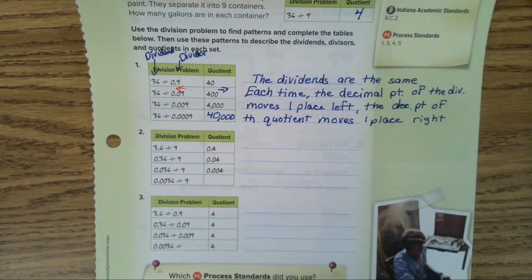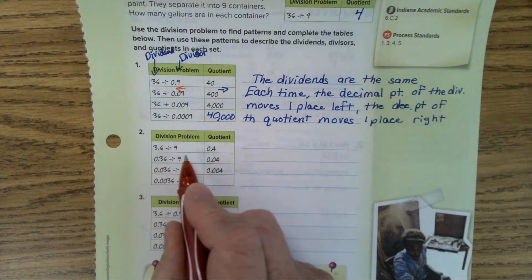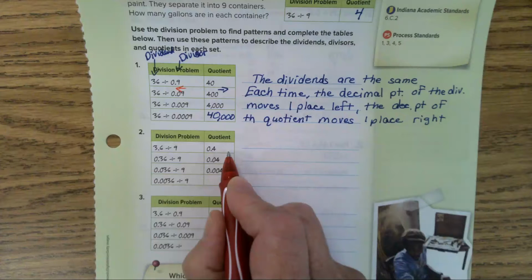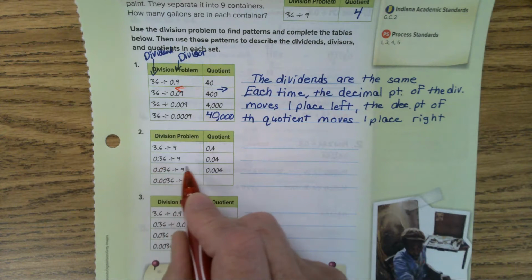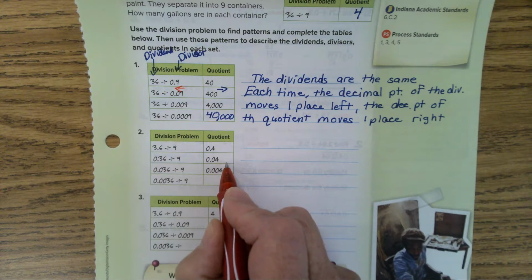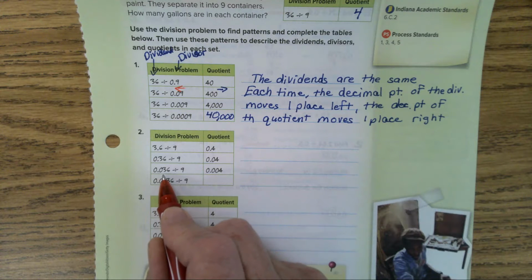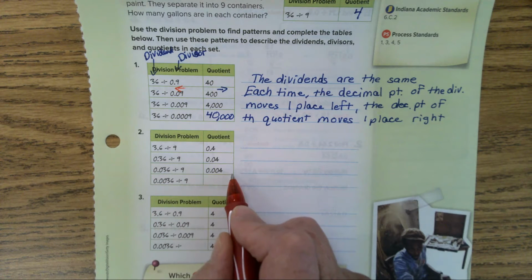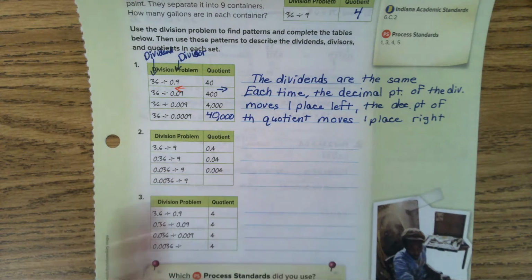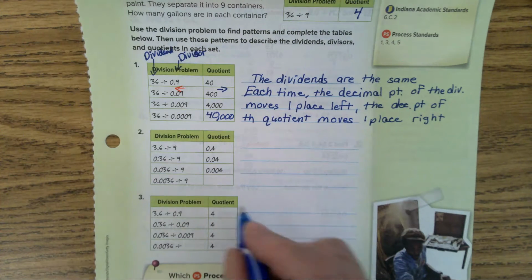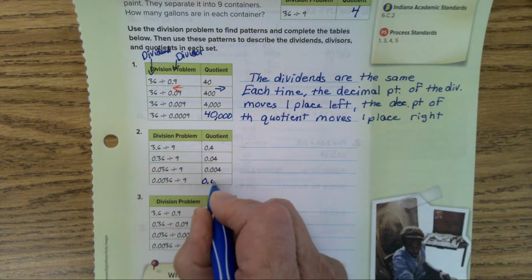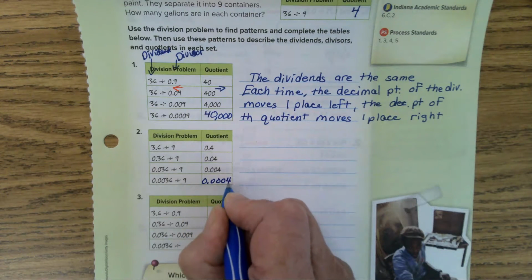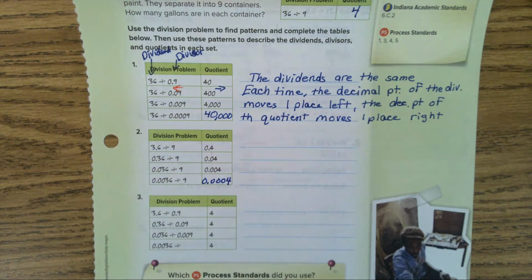Our division problem, 3 6/10 divided by 9 is 4/10. 36 hundredths divided by 9 is 4 hundredths. 36 thousandths divided by 9 is 4 thousandths. And 36 10,000ths divided by 9 is 4 10,000ths.